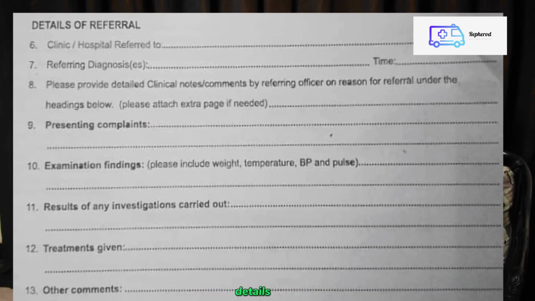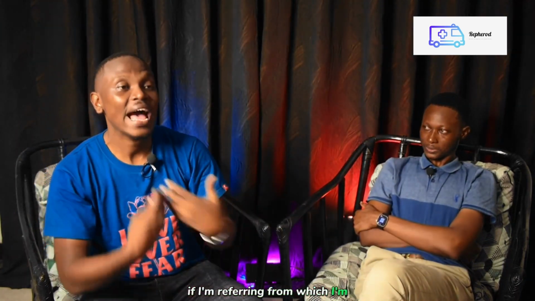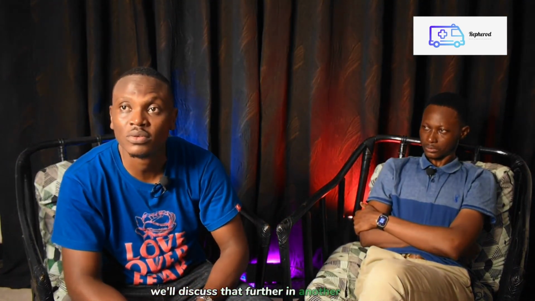Now we move on to the next section, which is very interesting. This is the portion that has to do with the referral details itself. This is where they are asking you for the hospital. Where are you referring this patient? So for example, if I'm at Wejagbawi, I like that hospital a lot. I'm referring from Wejagbawi. They're asking me now, which hospital are you referring this patient to? So you should have an idea of where you want to send this patient. We'll discuss that further in another episode. A lot of doctors don't know exactly where to refer the patient. They have one hospital in mind, which is sometimes overburdened. But you need to indicate that.